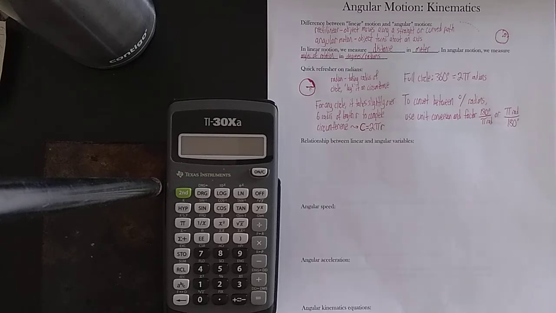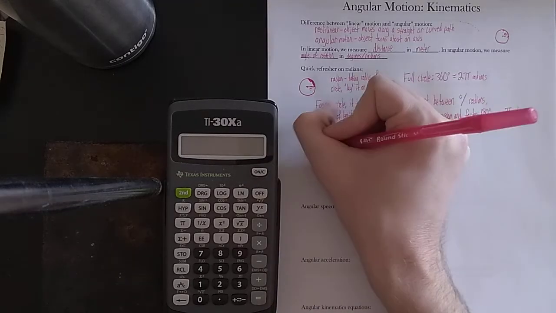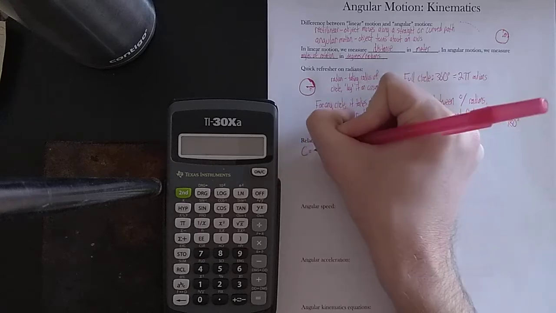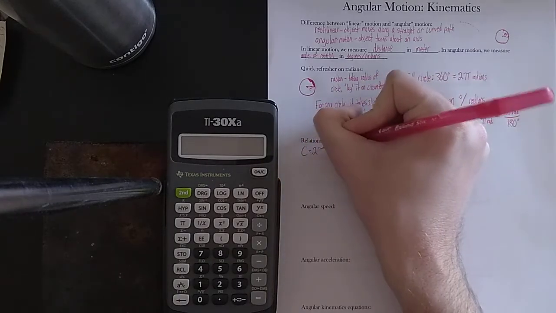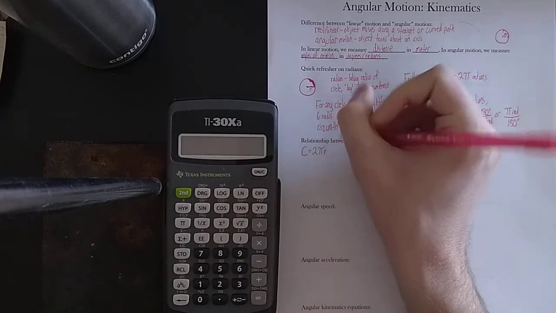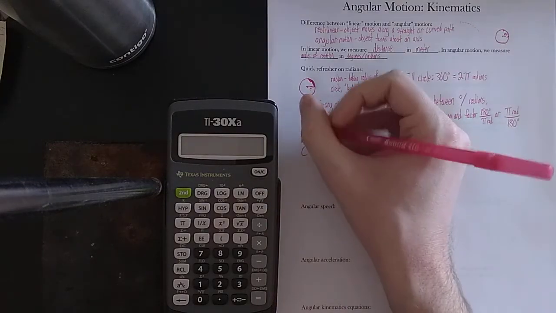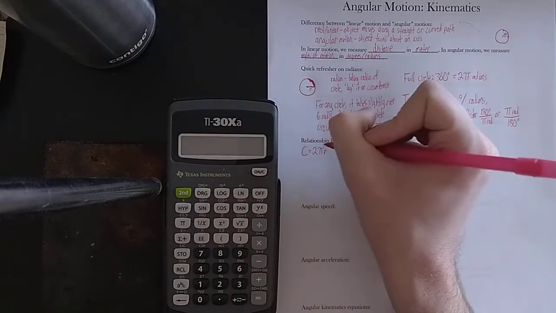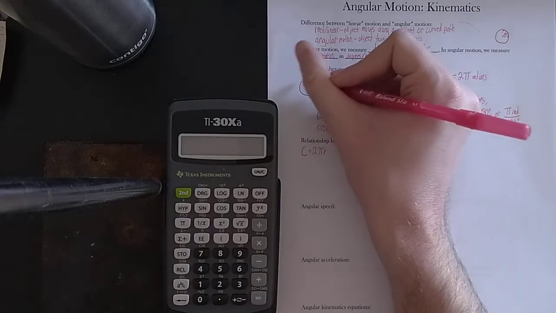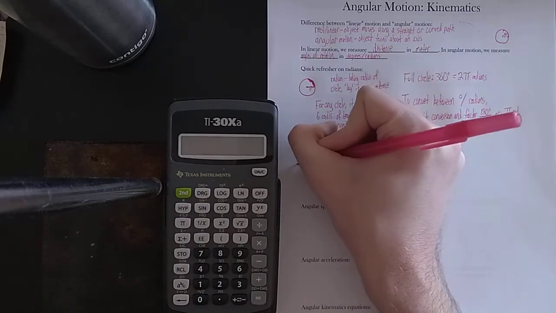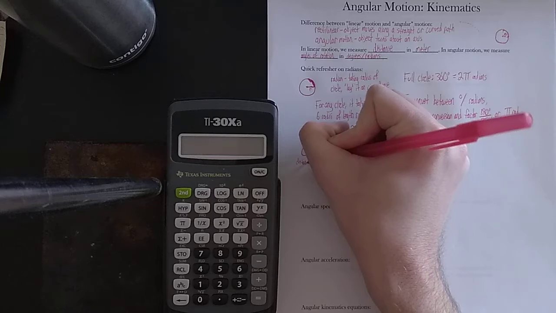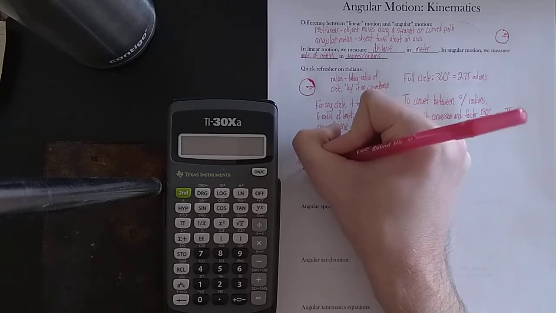Now, seeing this equation right here brings up an interesting relationship between linear and angular variables. We see C equals 2 pi times r. We know what C is. C is a circumference. It's literally a distance in meters. It's a perimeter for the circle. So C is a distance in meters.